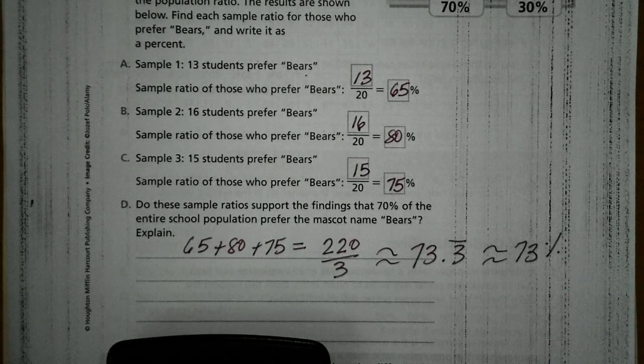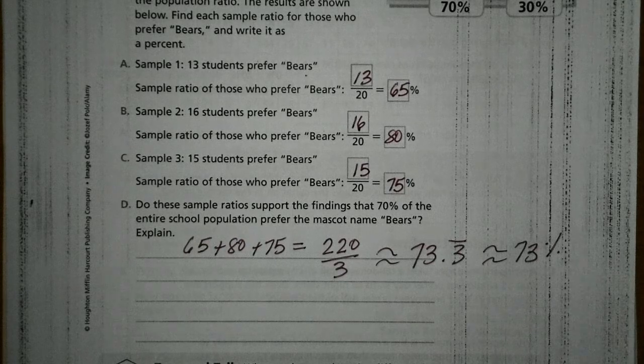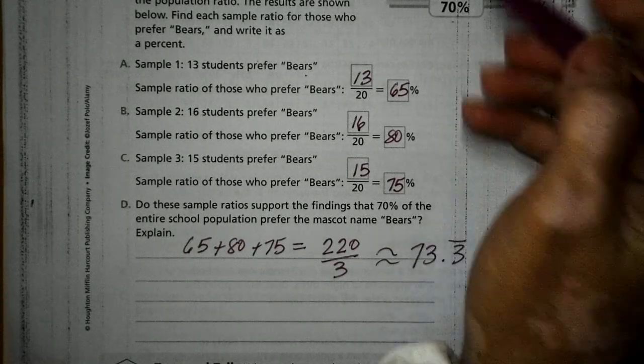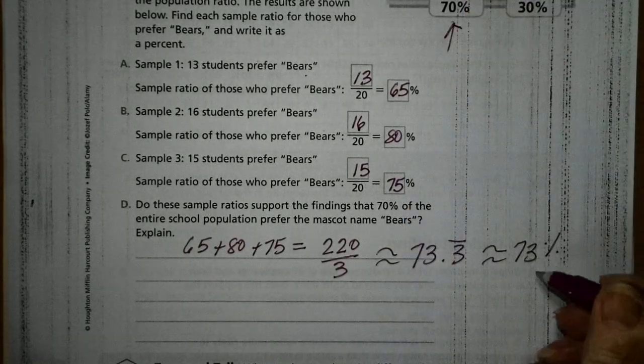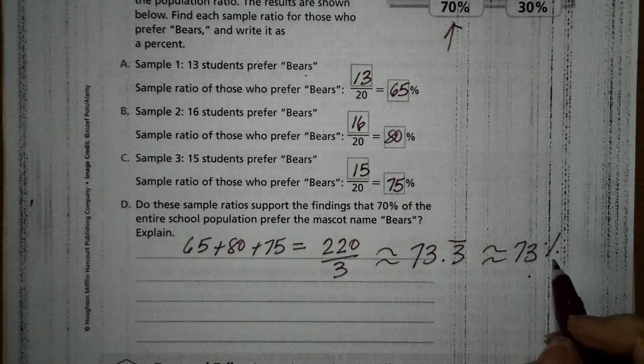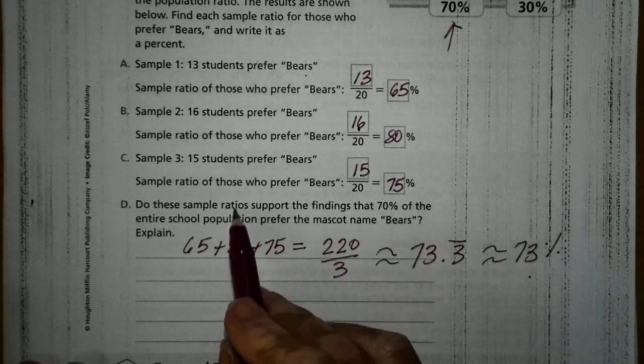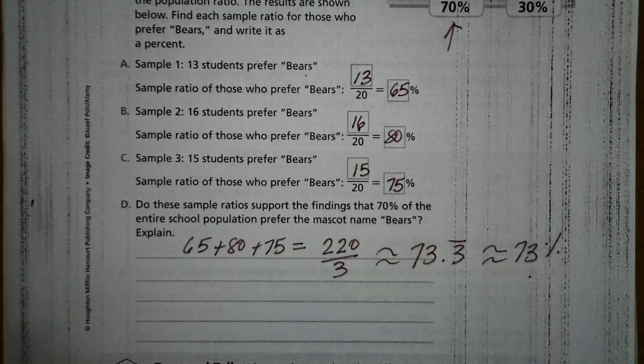Okay? So our population was 70 and our sample is 73. So it says, does it support the findings? So it's not that far off.